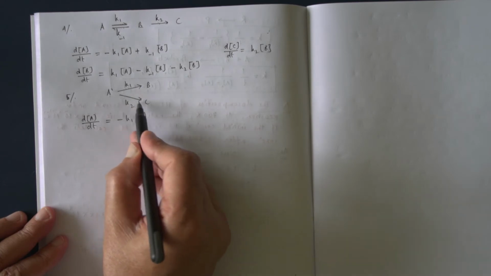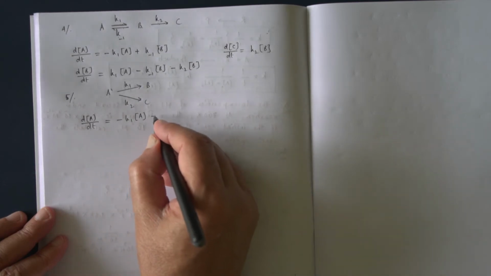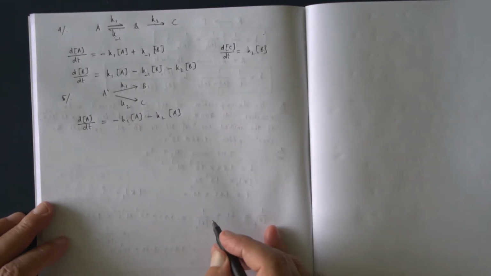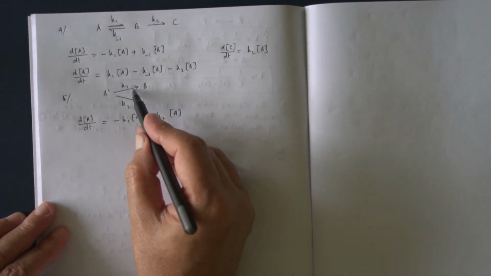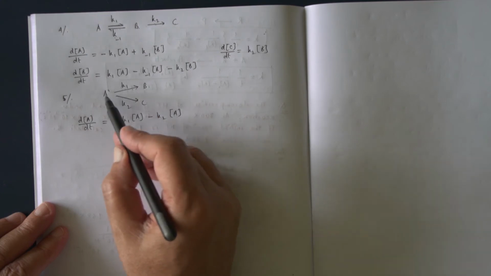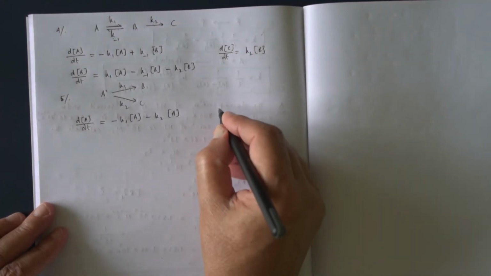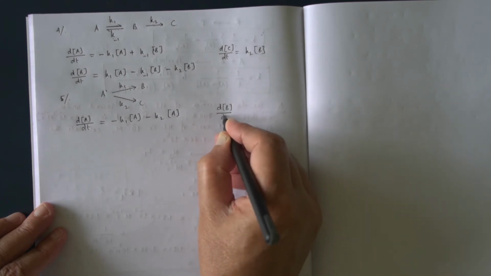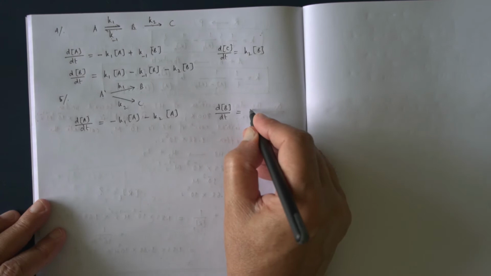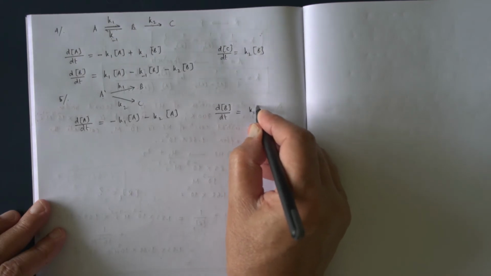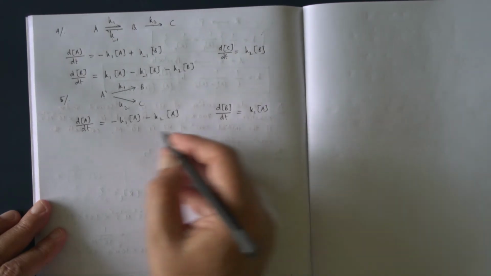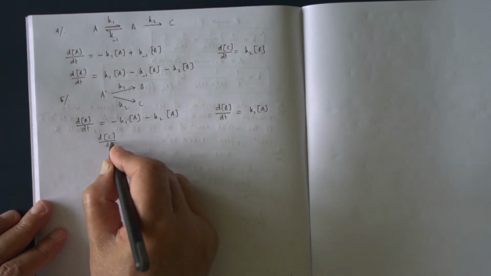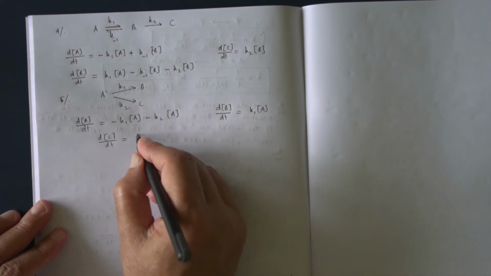Again reactant, concentration decreases, so minus K2A. With B there is one reaction only, so dB by dt equals, B is formed so positive, K1A, and dC by dt equals K2A.